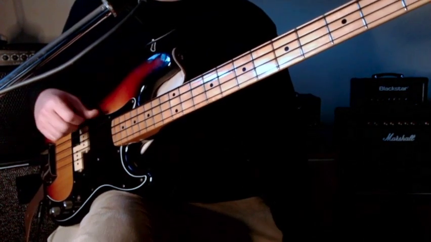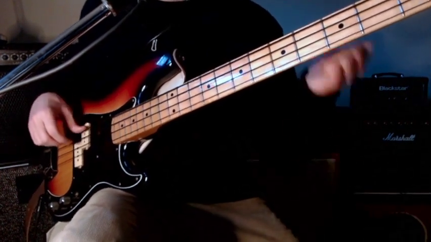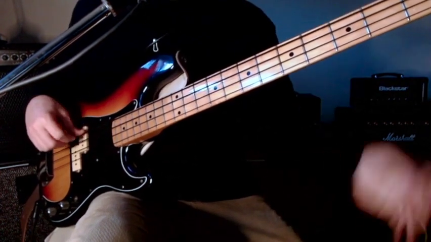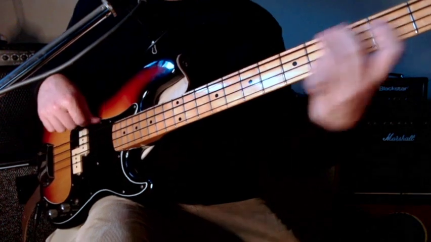I keep saying Mixolydian. It's something my brother said to me once. It's deep in there somewhere. Mixolydian.